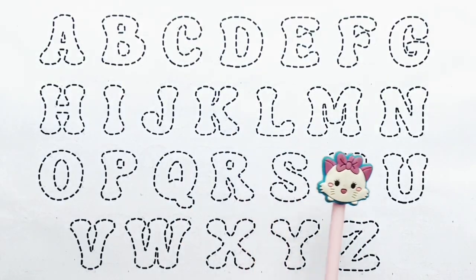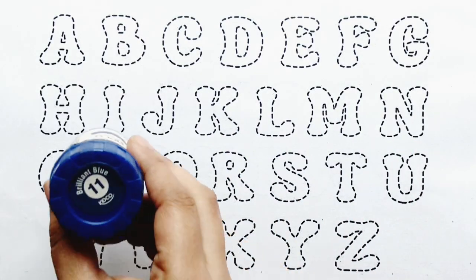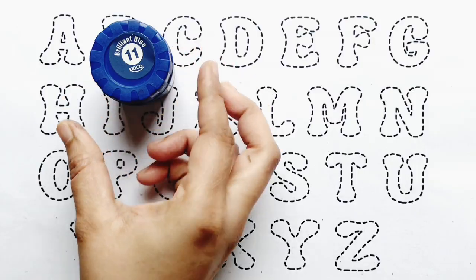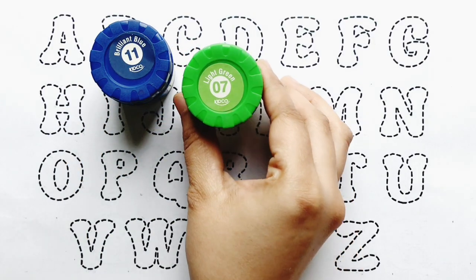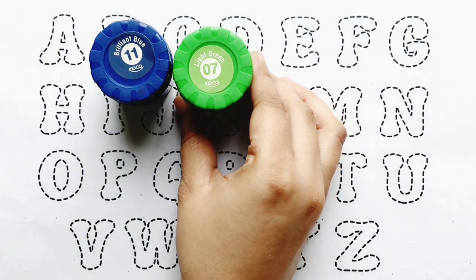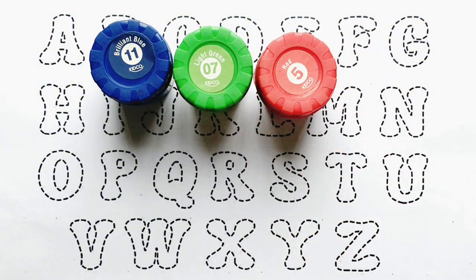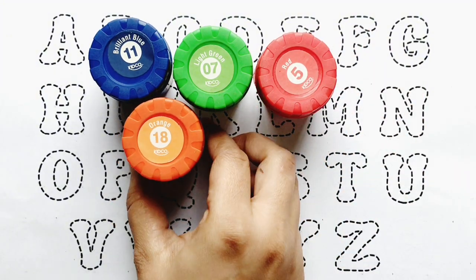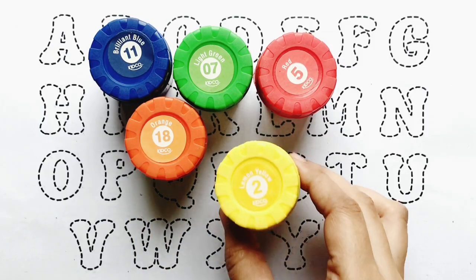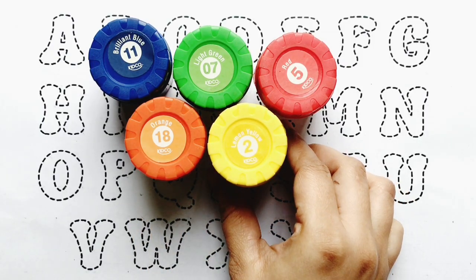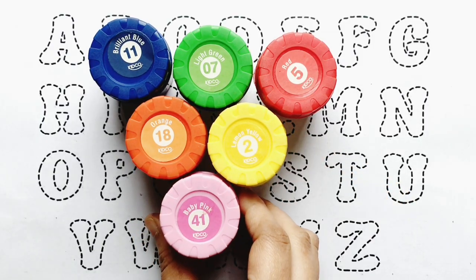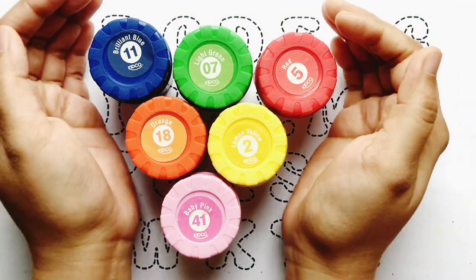I learn colors' names. Let's go. Blue color. This is a light green color. This is a red color. This is an orange color. This is a yellow color. And this is a light pink color.